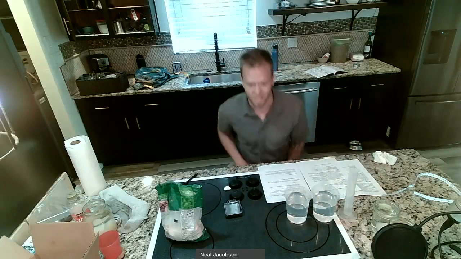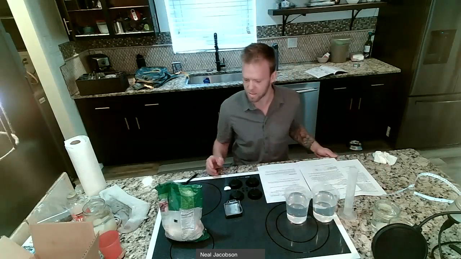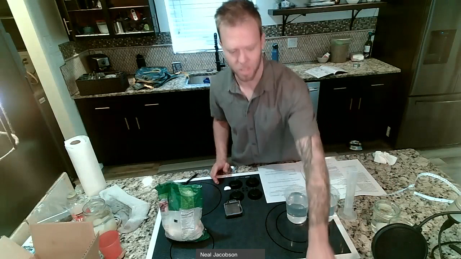One of them is just going to stay distilled, while the other one is going to get a ton of sugar in it. So it's going to get half a mole of sugar. A mole of sugar, I just went online and looked it up so I didn't have to calculate it, is 342.3 grams of sucrose.